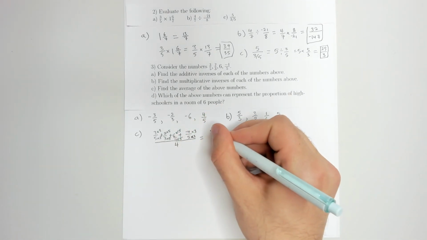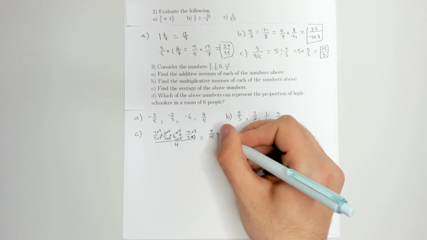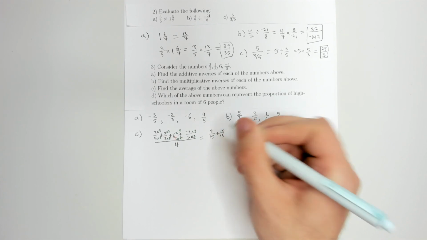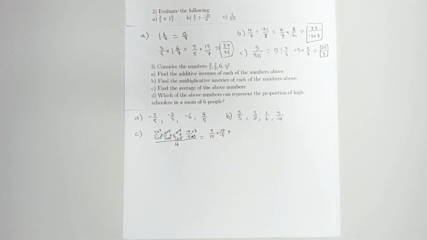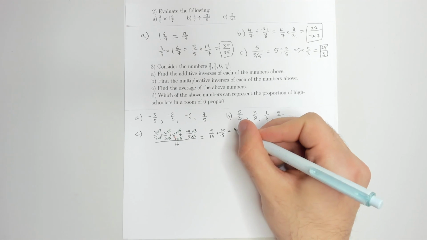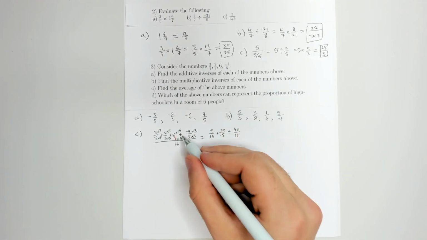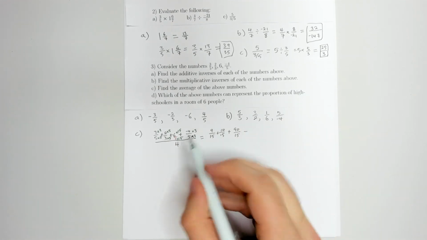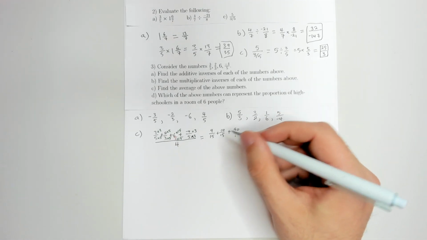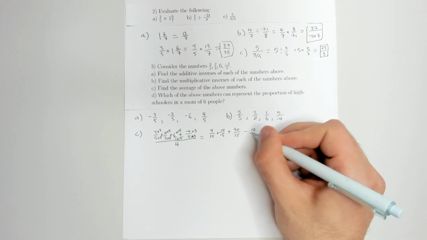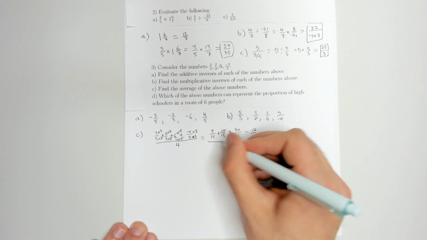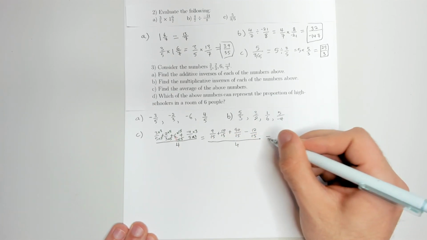We get 9/15 plus 10/15 plus 6 times 15 should be 90/15. And then adding a negative is the same as subtraction, so we can replace that with a minus sign. And then this will become 12/15. And all of that over 4.